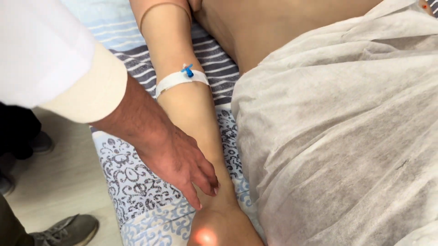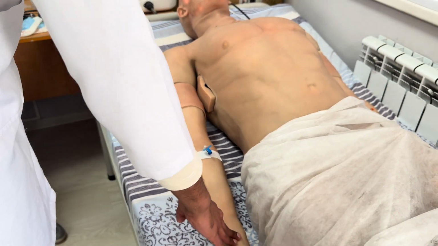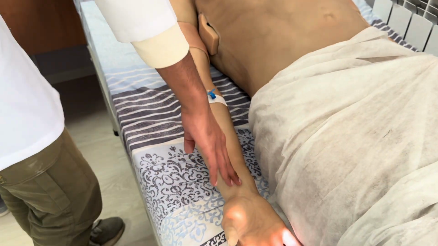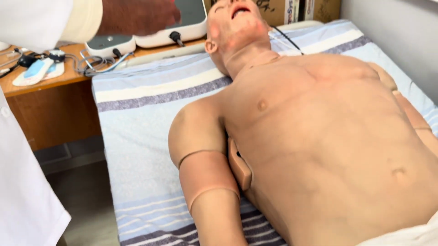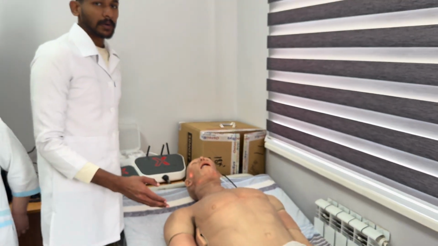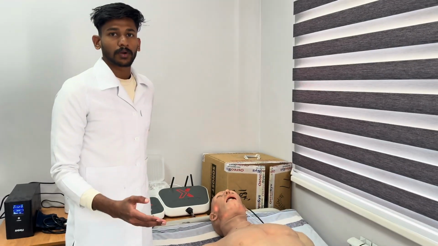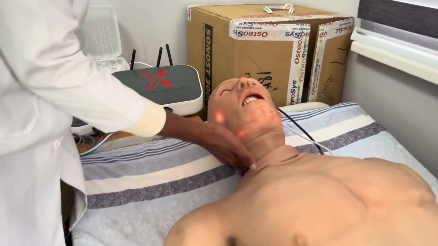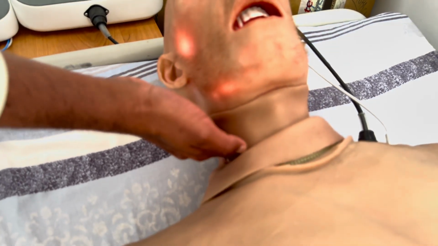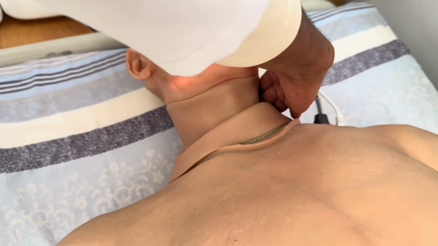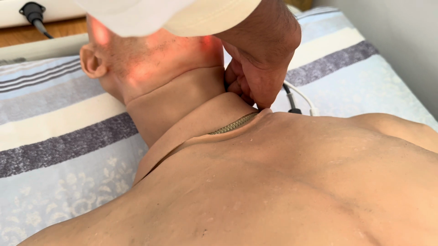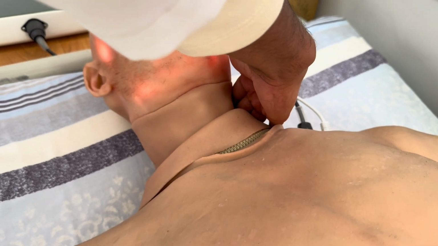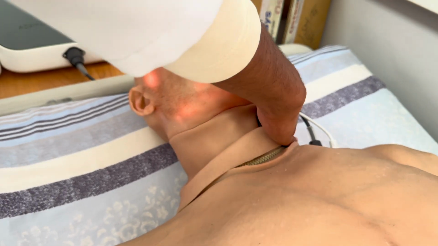While checking the radial and brachial pulses, we will then go to the carotid pulse. While checking the carotid pulse, we should first check one side. According to the protocol, we can't check both sides of the carotid at the same time. So firstly we should check the carotid pulse with one hand, and then the other. If we feel a stronger carotid pulse, there is a pathology there.